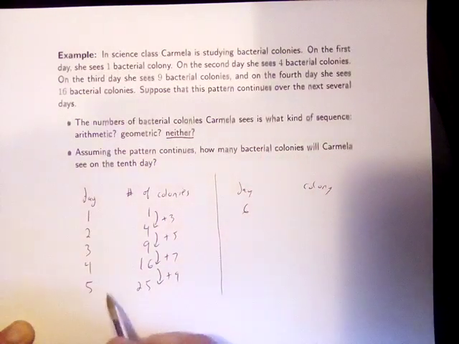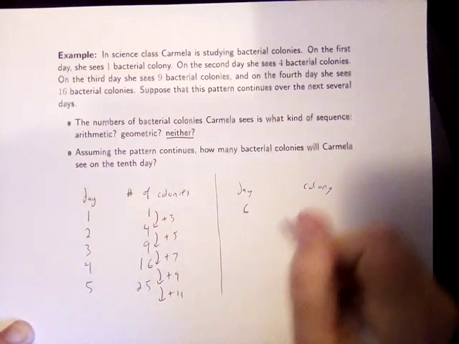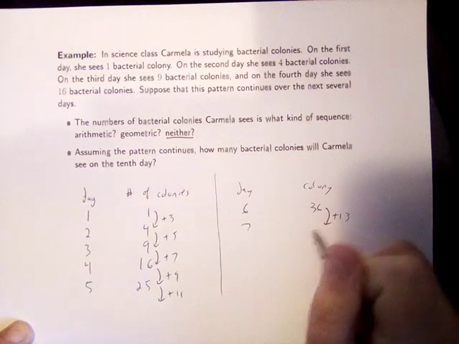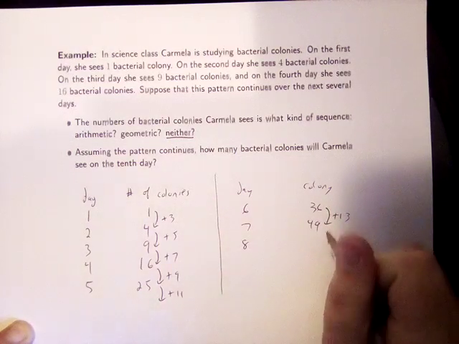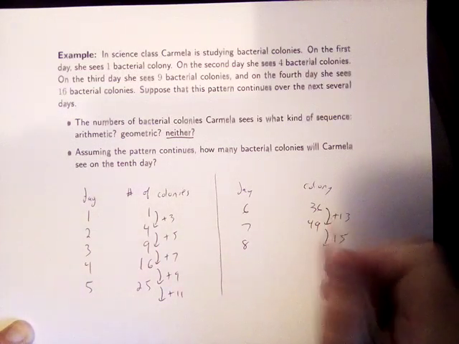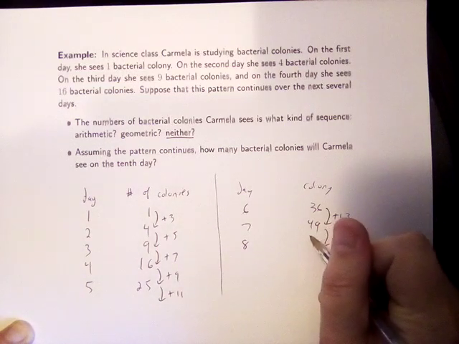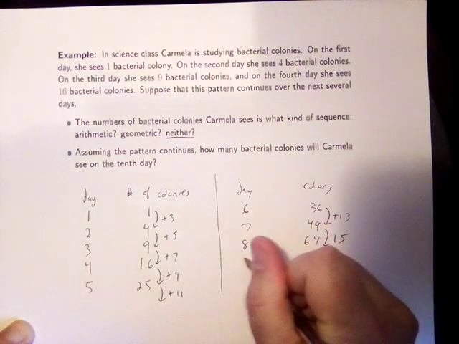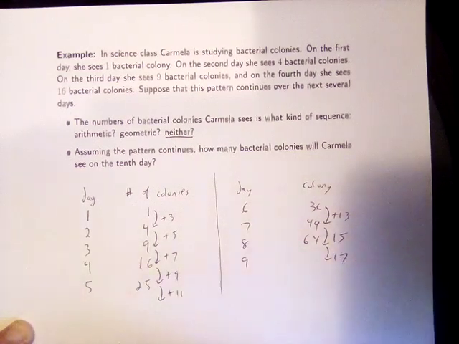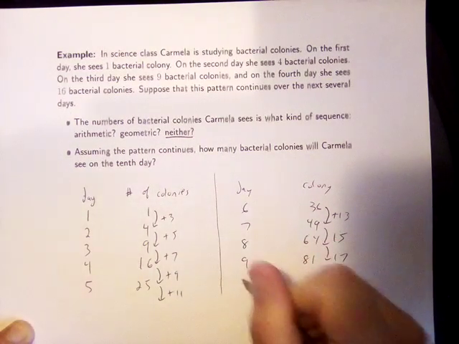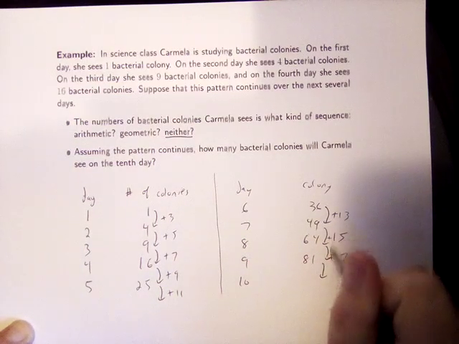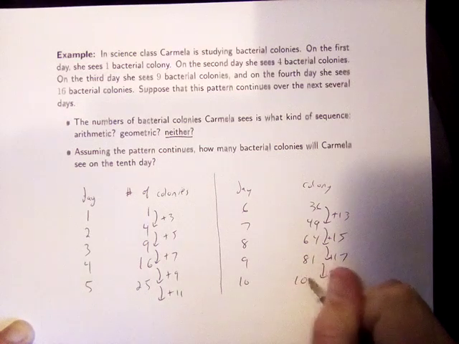And to go from day 5 to day 6, we would be going up by 11, which would give us 36. Then from 36, going up by 13 to get us 49. From 49 up by 15 to give us 64. And to go from 64 up to the next number, we're increasing by 17. That would be 81. And to go to the last day, to the 10th day, going up by 19, which would bring us up to 100.